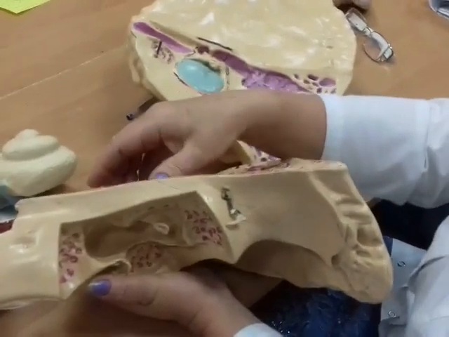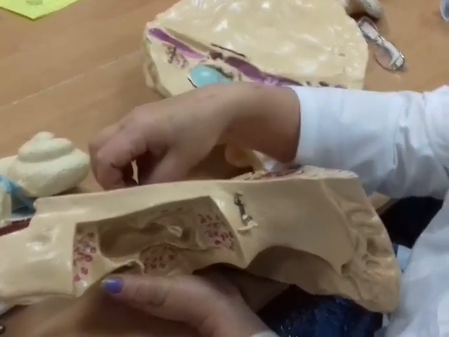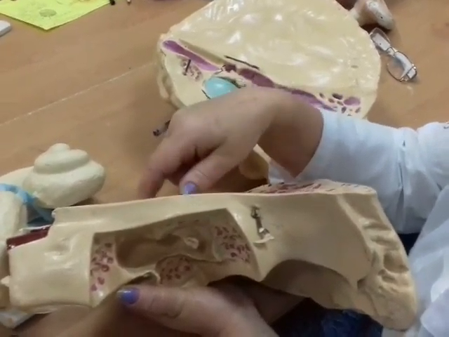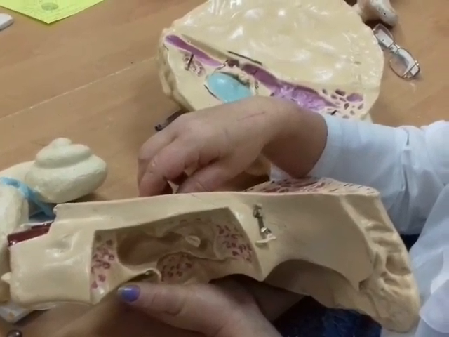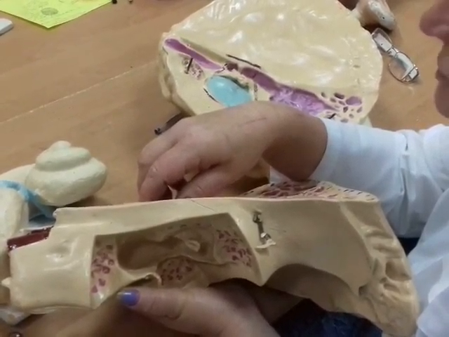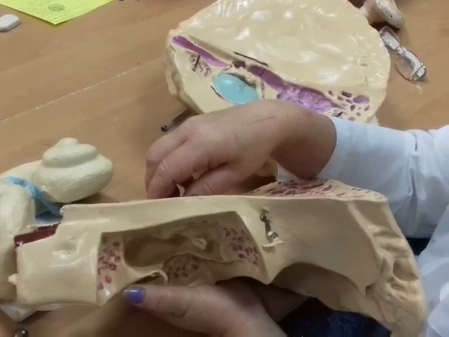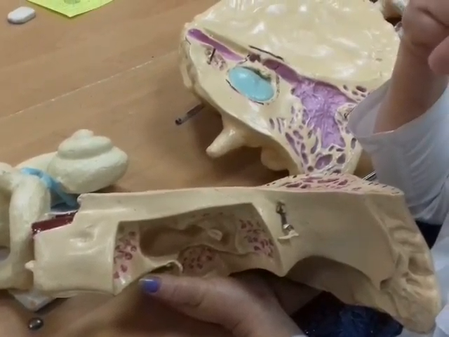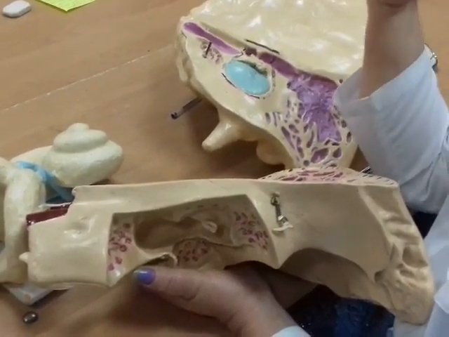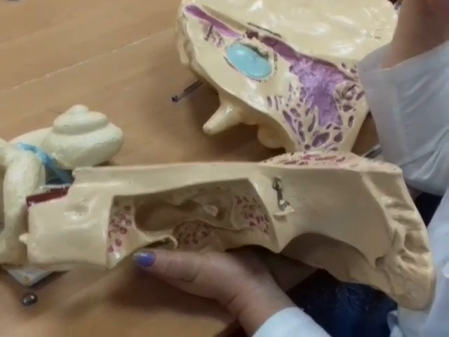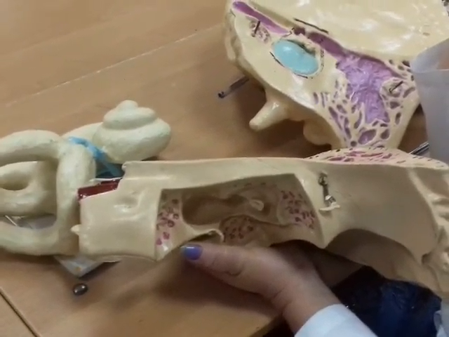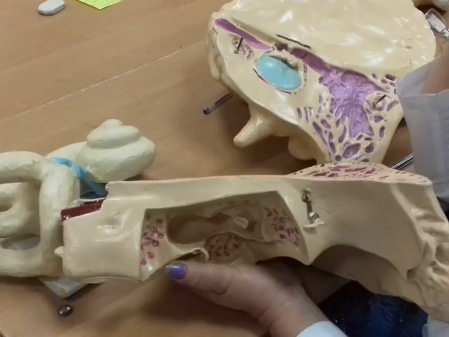If the infection came, the space will close, the infection will develop here and will try to find an exit. And it can destroy the tympanic membrane, and the pus, leukocytes, and microorganisms will exit outside through the external acoustic meatus.